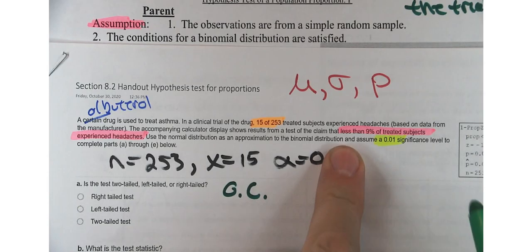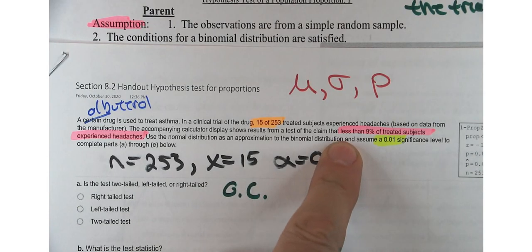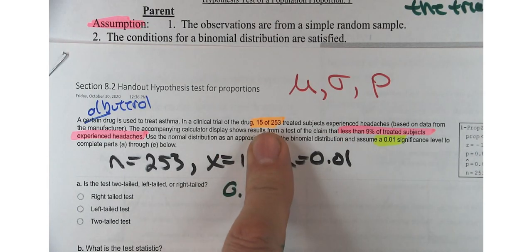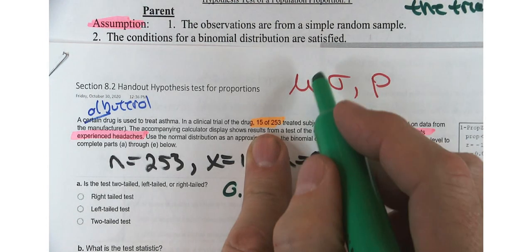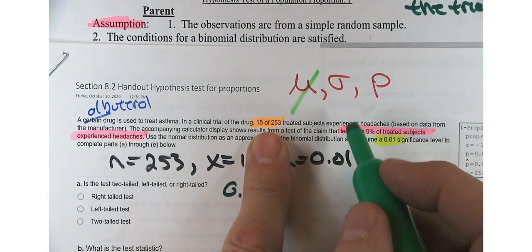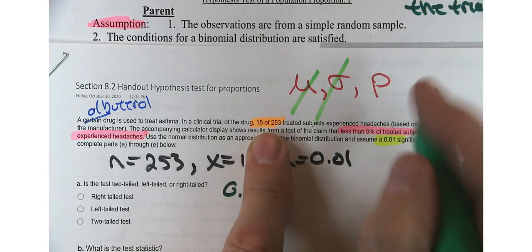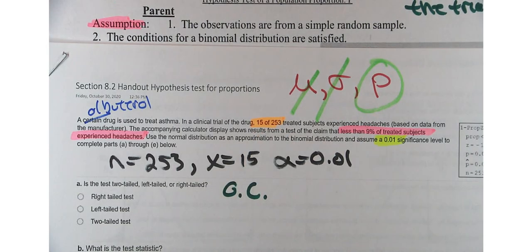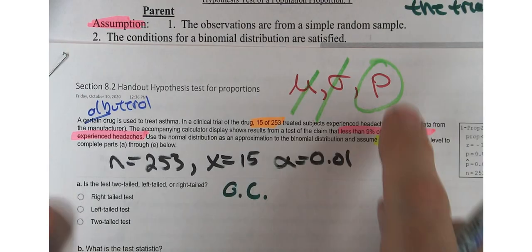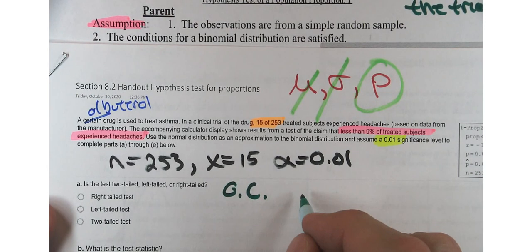Is this talking about a mean? 15 out of 253 people, is that about a mean? No. Is it about a standard deviation? No. Is it about a proportion? Yes. So it's about a proportion. So that's going to be the parameter here.